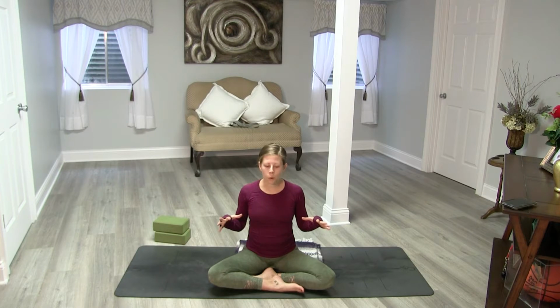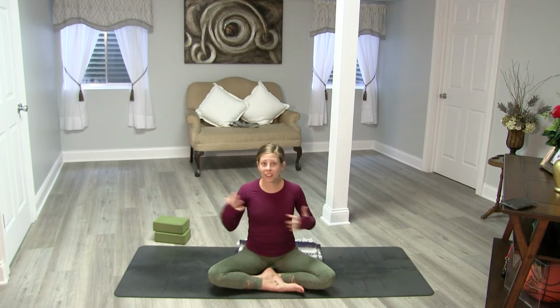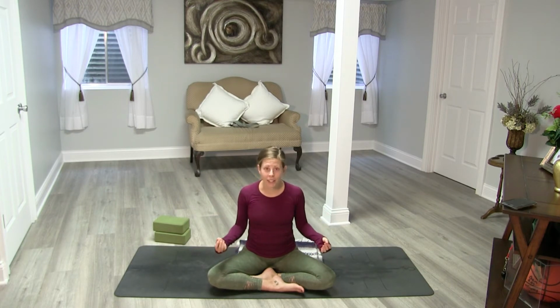So we need a little bit more grounding, slower movements, deeper breaths, and this practice isn't meant to get in a good sweat or a good workout. It is meant to circulate the life force throughout the body and to help you feel rejuvenated and relaxed yet alert and energized. Sometimes that happens by moving slower and doing less.